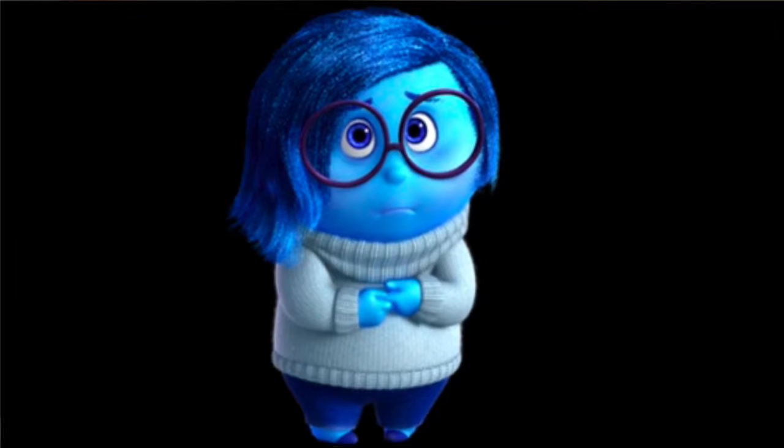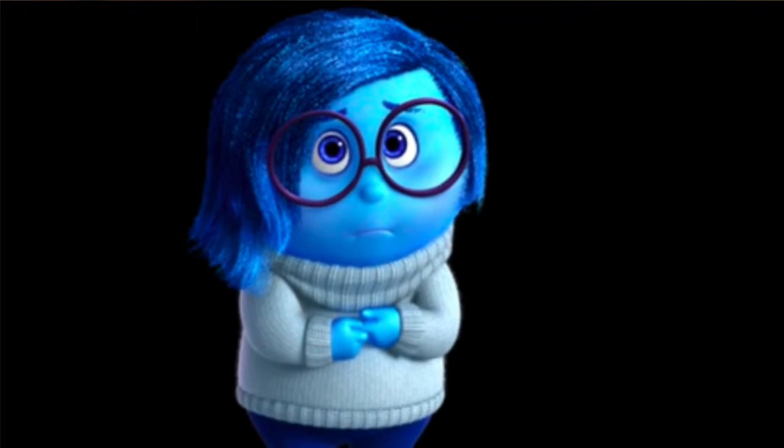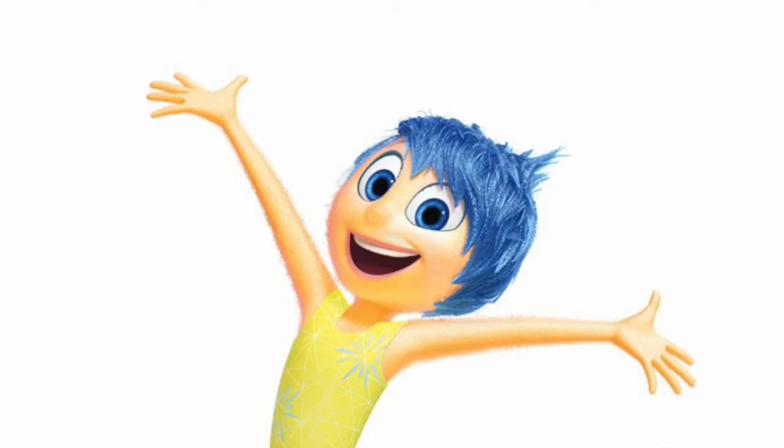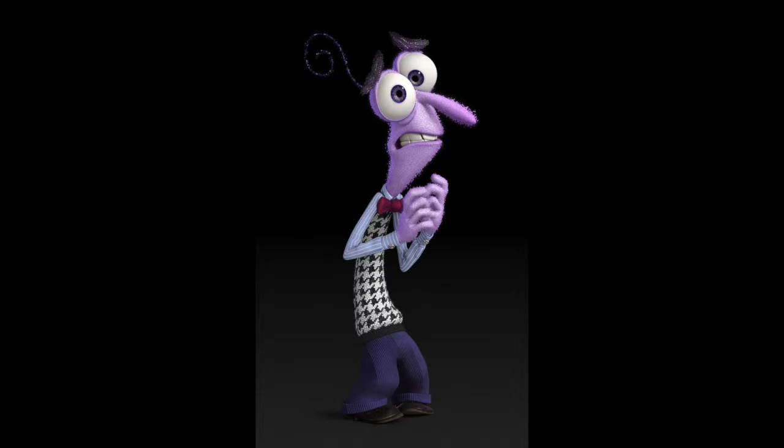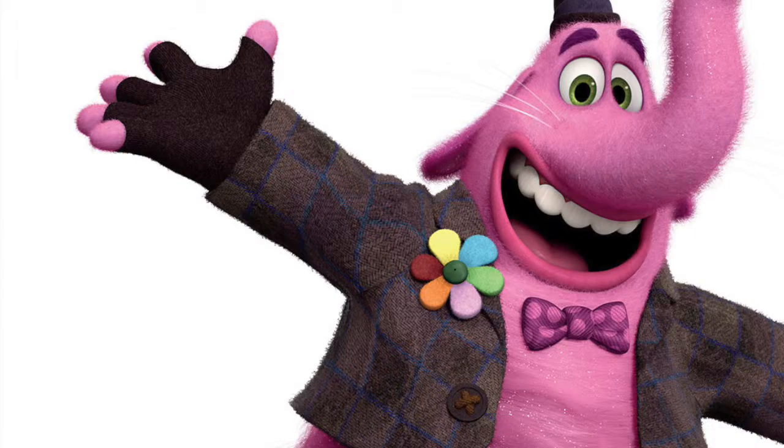So Sadness is blue, so it was a blue petal. Joy is yellow, so it was a yellow petal. Disgust is green, there was a green petal. Anger is red, red petal. And last of all, Fear is a purply violet colour, so it's a purply violet petal in the flower. But the whole theory comes in is that on this flower there are 6 petals, but we only know 5 of the emotions.